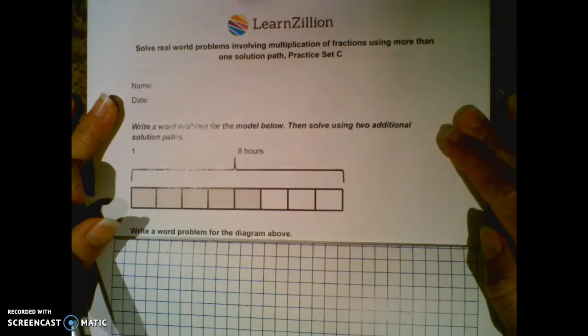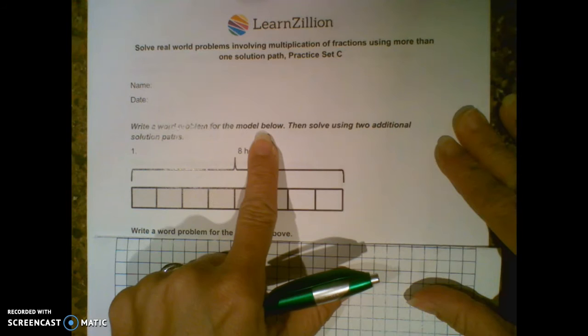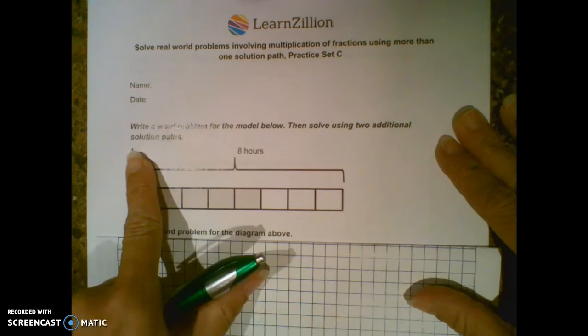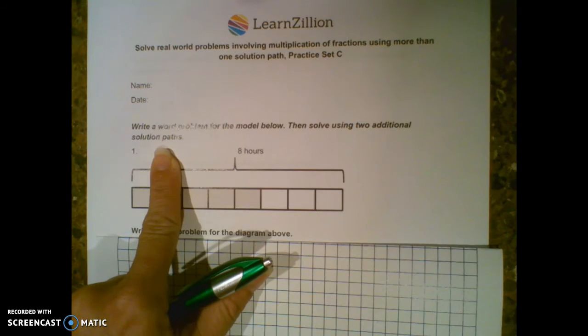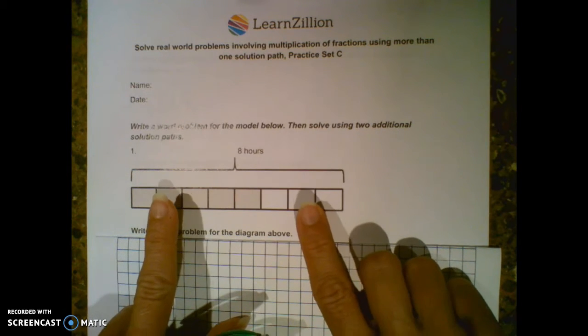So here we go. Unlike in previous quadrants where you were given a problem and you had to create the model for it, in this quadrant you're being asked to write the word problem. So here's the model. Write a word problem for the model below, then solve using 2 additional solution paths. So you're not only giving me the problem that might go with this model, but then you're going to show me 2 other ways that you could solve it without using this particular model. And we'll go over that, okay?